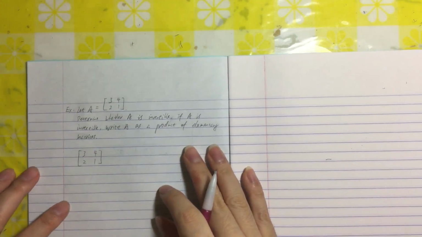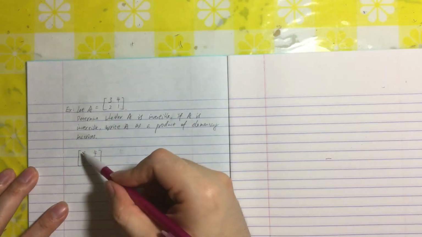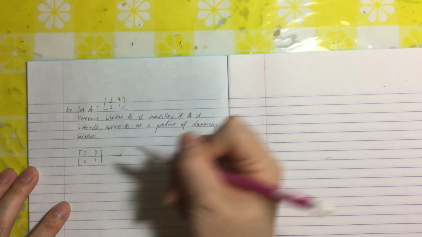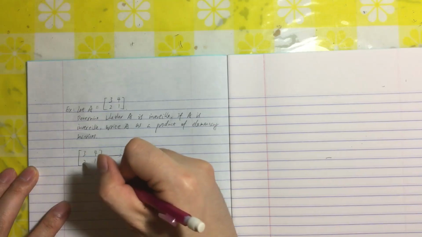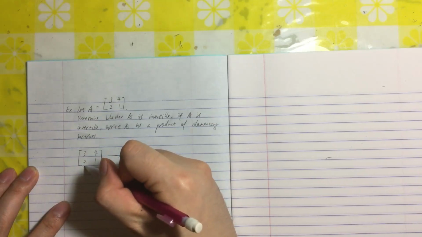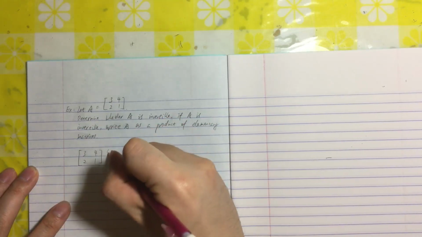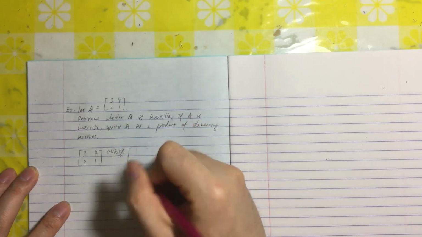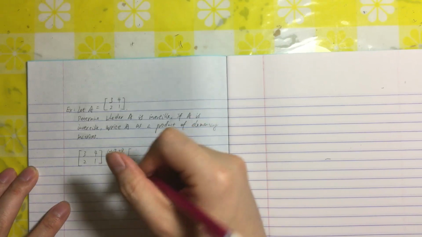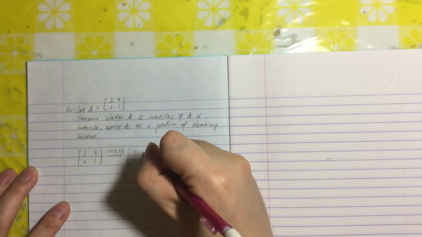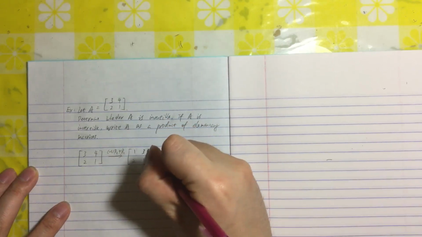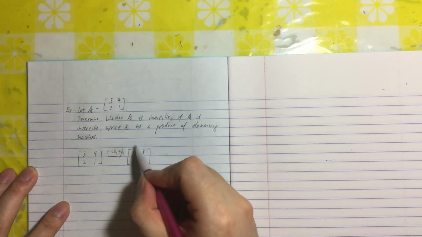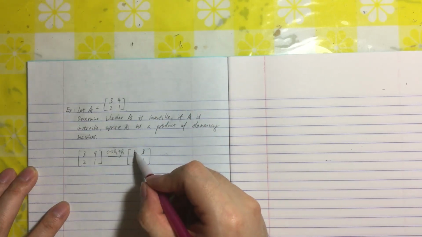How can we reduce the matrix here? First of all, I try to make 1 in the first entry. I don't want fractions. So what I can do is multiply the second row by -1 and add it to the first row. The second row stays the same. I get 1 and 3. Now I have a 1 here. This is a leading one. I try to make all entries below the leading one to be 0.